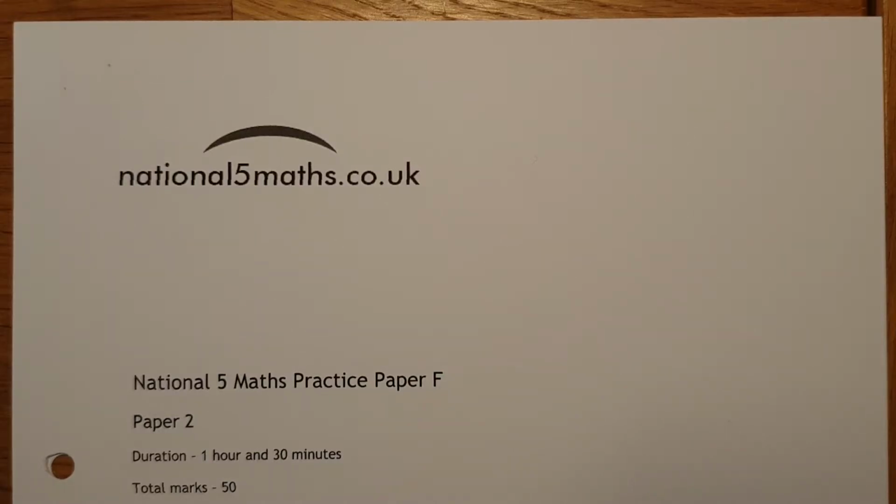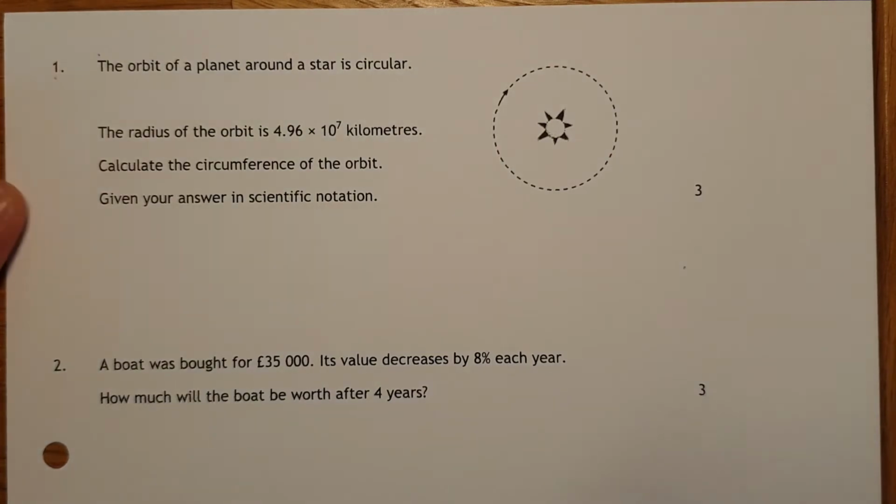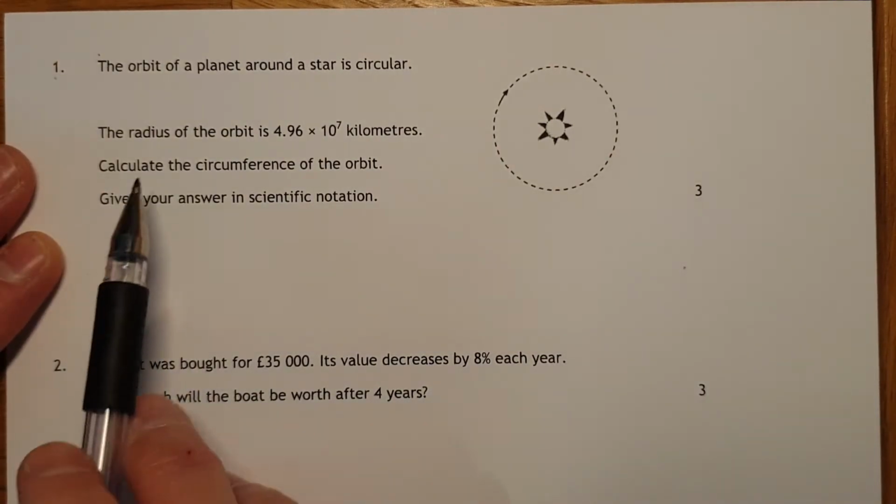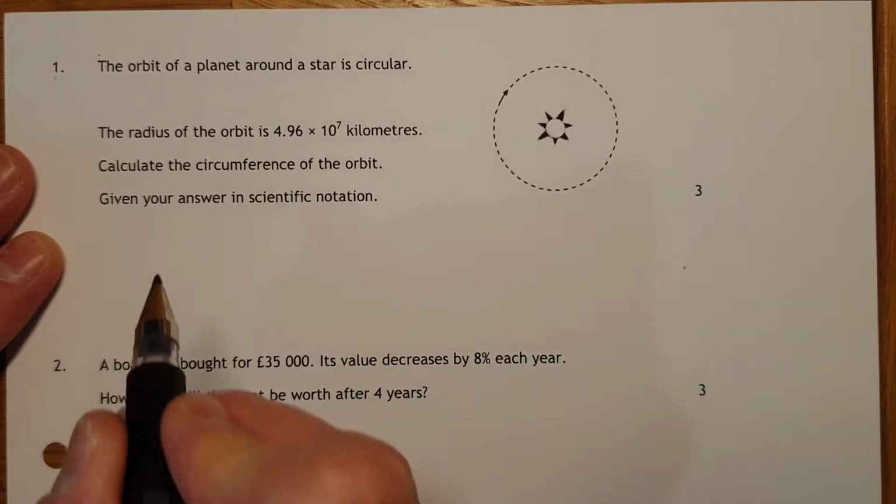National 5 Maths, Practice Paper F, Paper 2. In the first question, we've got to give our answer in scientific notation. We've got to calculate the circumference of the orbit.